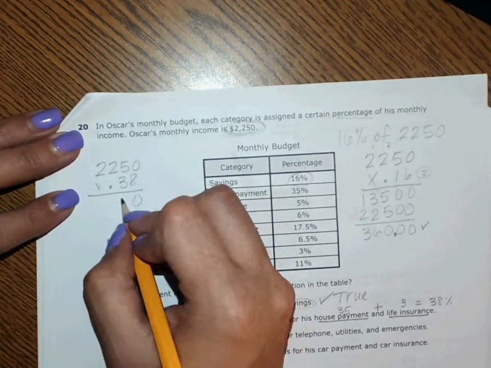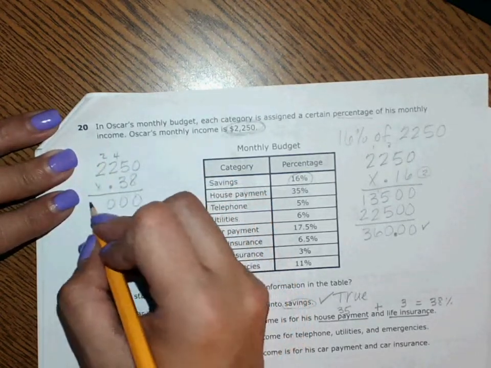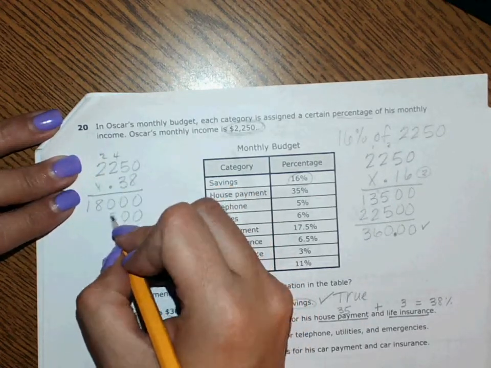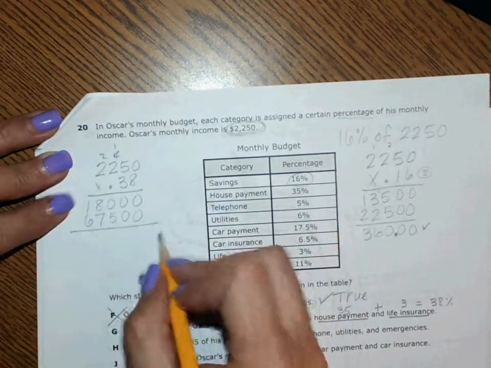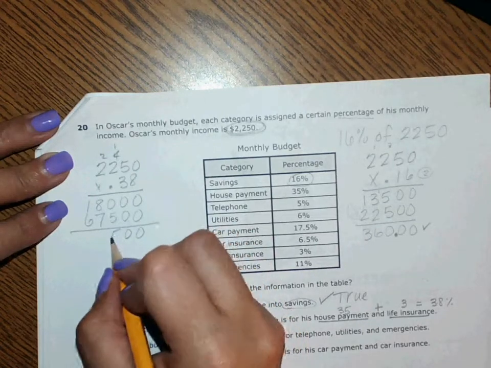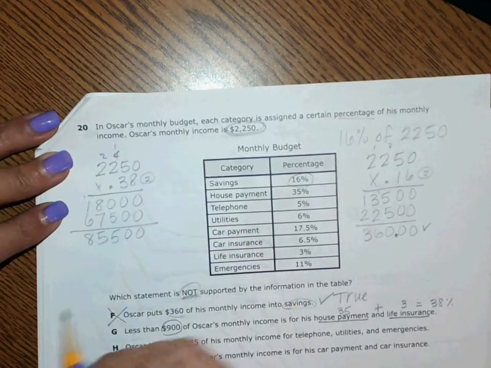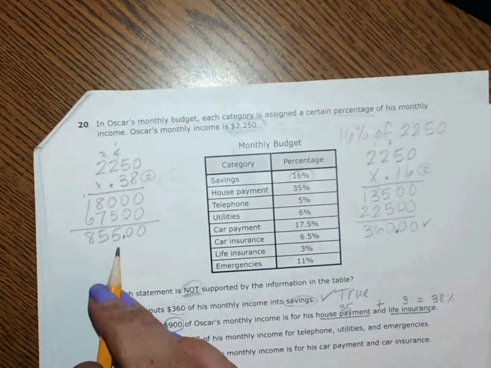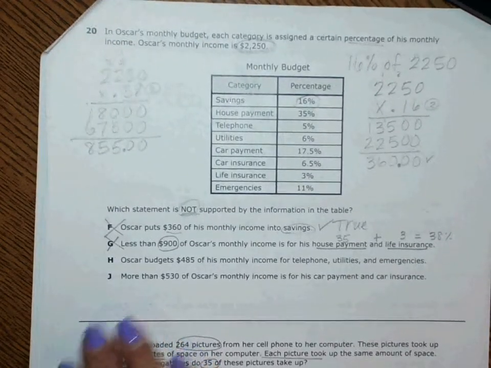8 and 0, that's 40, 16, 20, 18. Add a 0, 3 times 0, 3 times 5, 6 plus 1 is 7, and 6. We're adding 15, 8. 2 numbers after my decimal, so I need 2 numbers here. This one says less than 900. Is 855 less than 900? It is, which means it's not the right answer because that's a true statement. We're looking for the one that's not supported.